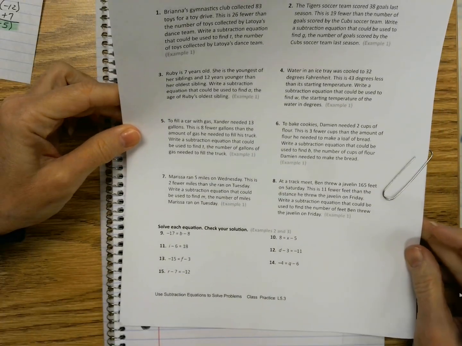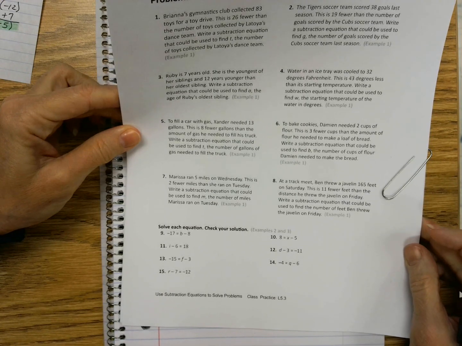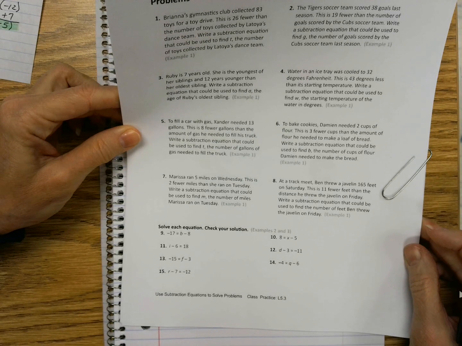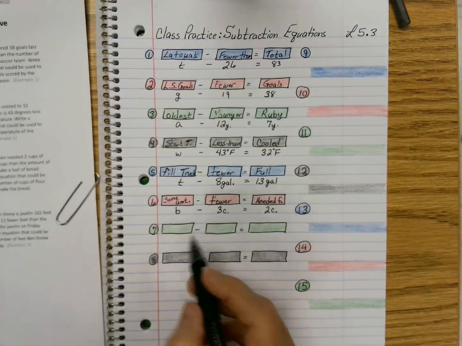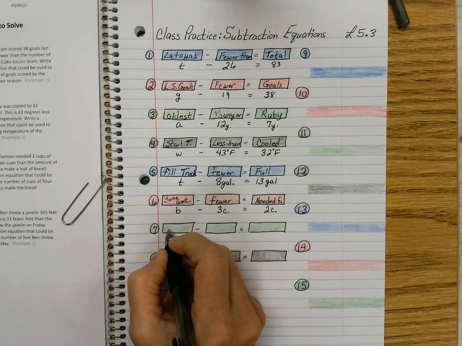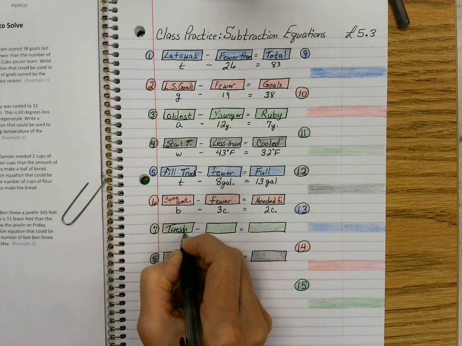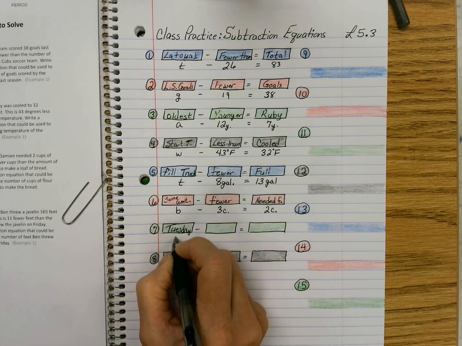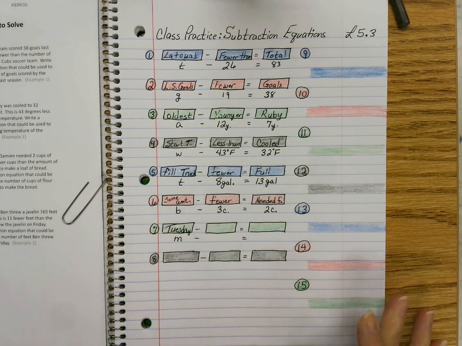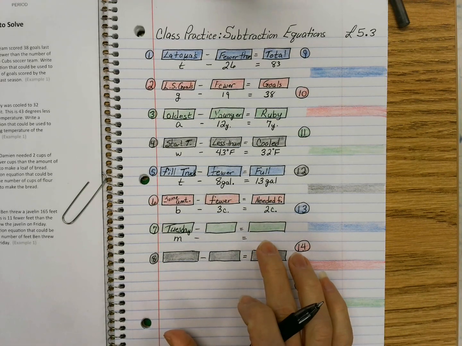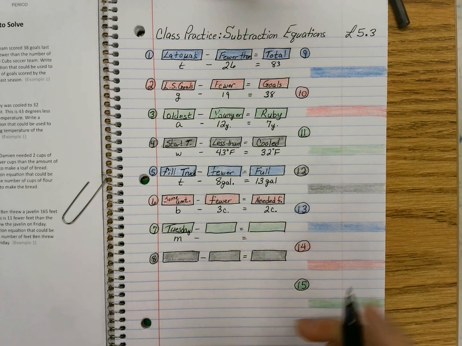Marissa ran 5 miles on Wednesday. This is 2 fewer miles than she ran on Tuesday. Write a subtraction equation that can be used to find M, the number of miles Marissa ran on Tuesday. So I guess Tuesday would be here. And that would be M. And then she ran 5 miles on Wednesday.